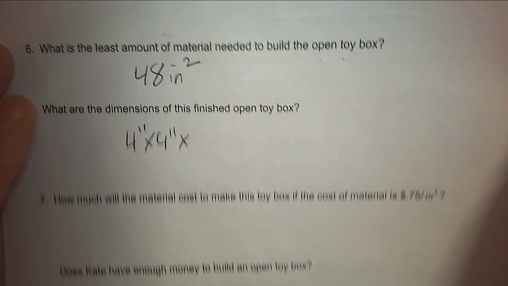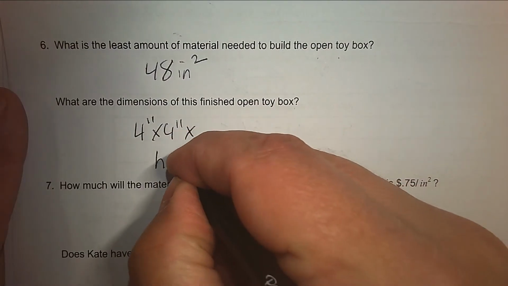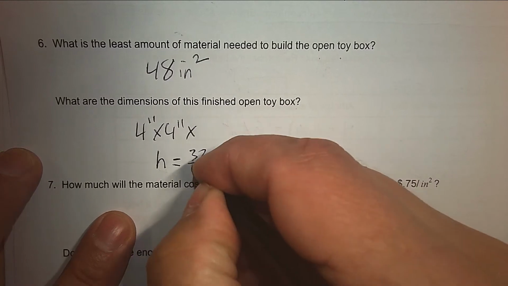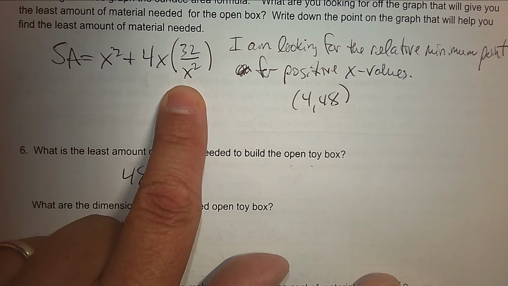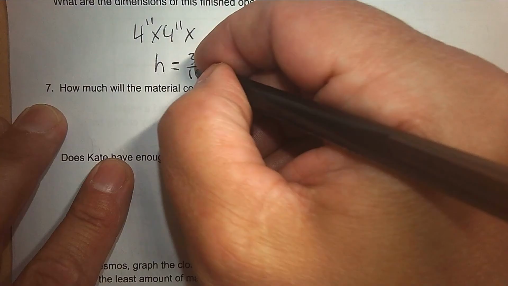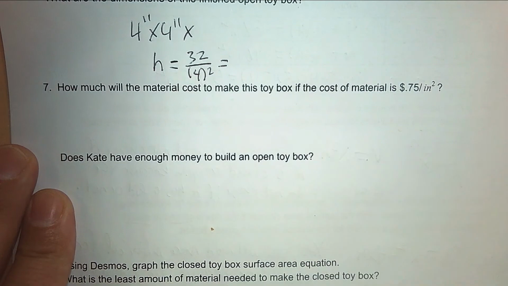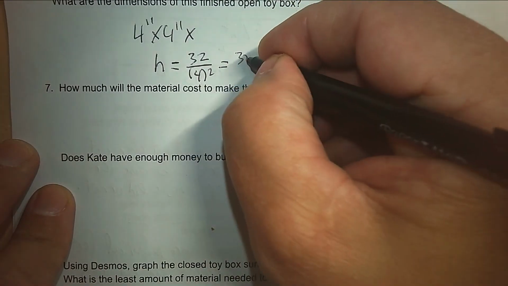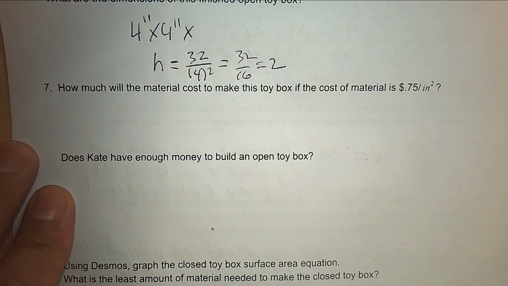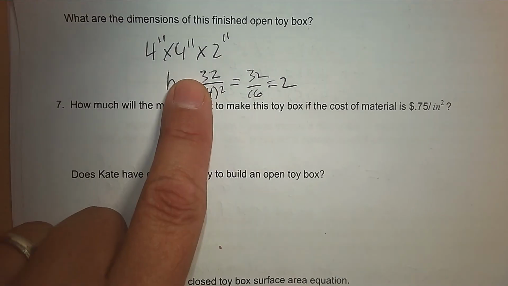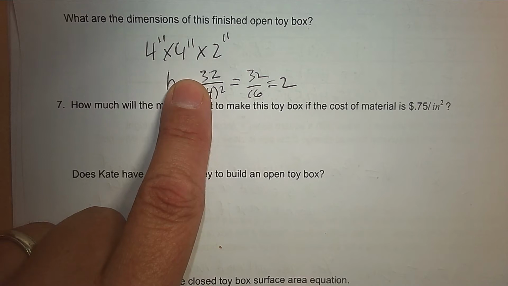How do you find the height of your box? Do you remember what height equaled? Height equaled 32 divided by, remember this right here? 32 divided by, do you now know x? So what's 32 divided by 4 squared? That's 32 divided by 16, which equals 2. So what should your box be, the size of it be? 4 inches by 4 inches by 2 inches.